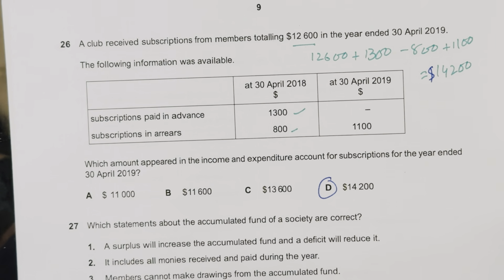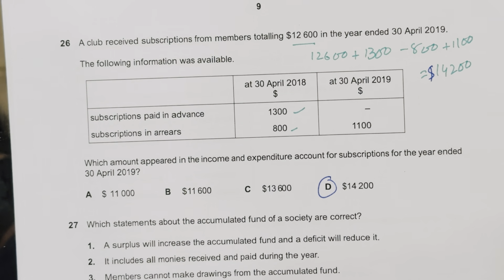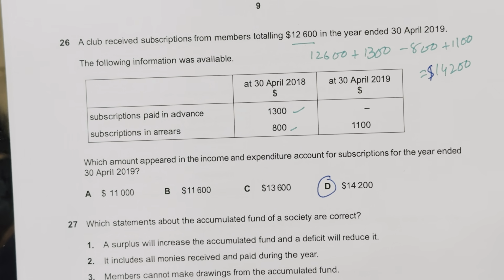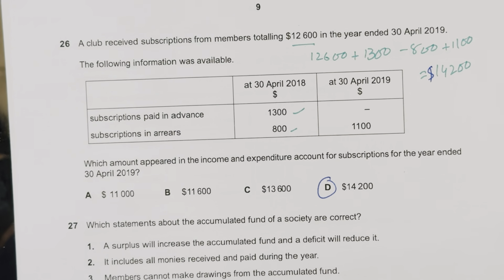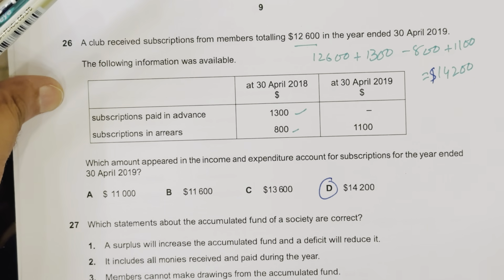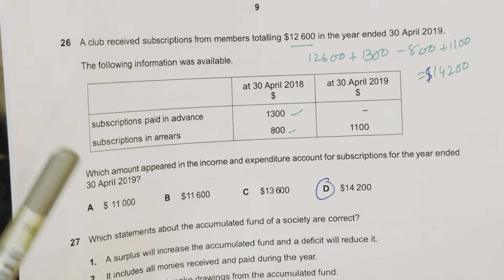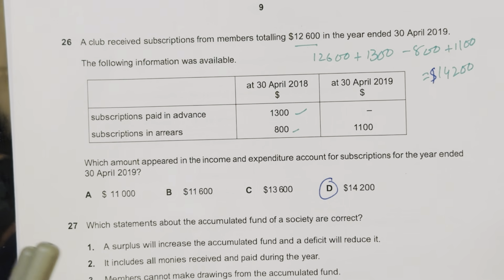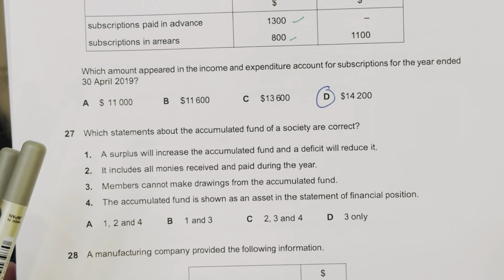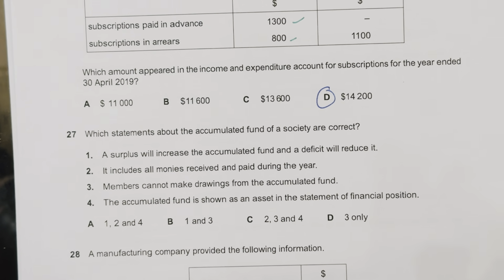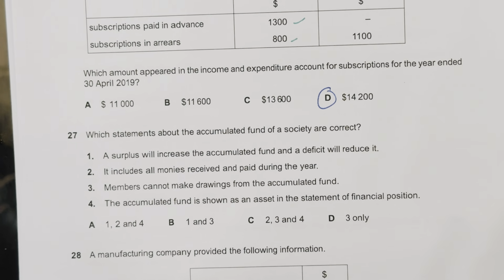Moving to question number 27. 27 is: which statements about the accumulated fund of a society are correct? First one is a surplus will increase the accumulated fund and deficit will reduce it. It includes all the monies received and paid during the year.